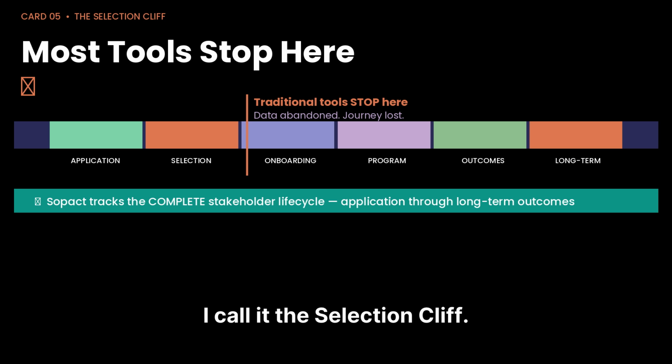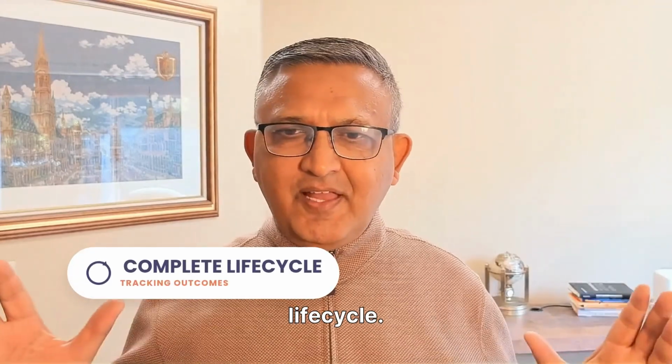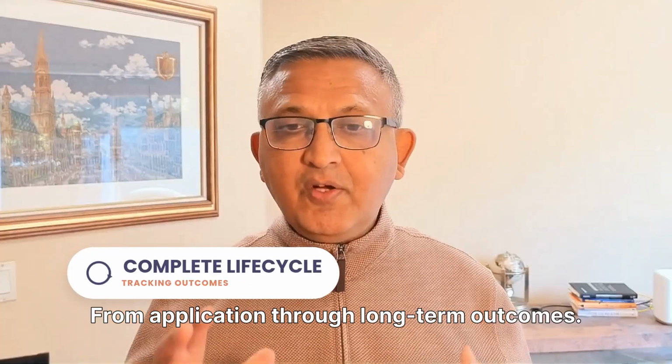There's a moment every traditional M&E tool hits. I call it the selection cliff. You collect during applications. You select participants, and then the tools stop. The data gets abandoned. The journey gets lost. Sopact is built to track the complete life cycle, from application through long-term outcomes.